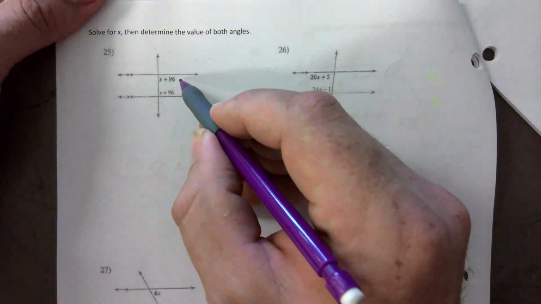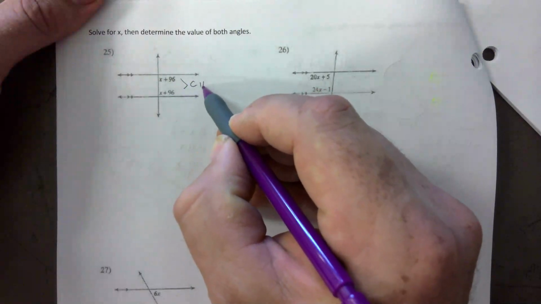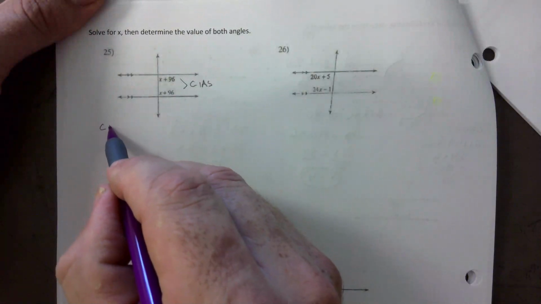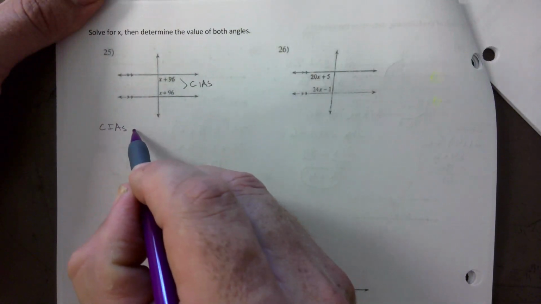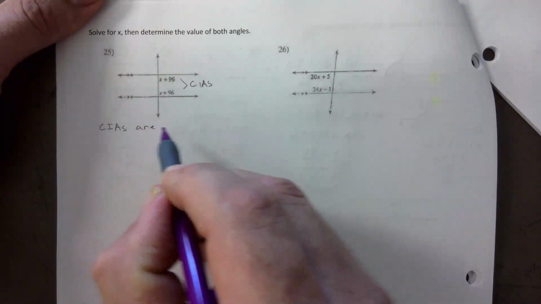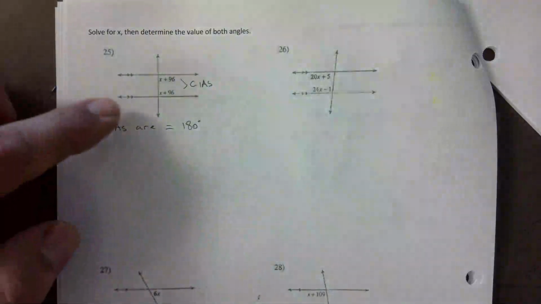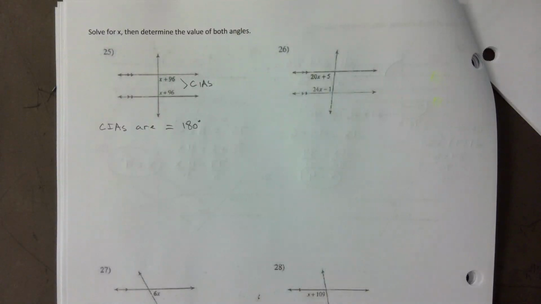Over here, these ones are called CIAs. Okay? CIAs in this case are equal to 180 degrees, correct? We know that when lines are parallel, those add up to 180 degrees. What's that? They're both 90. It could be. I'm not sure. It could be 180. It could be, right? It depends.